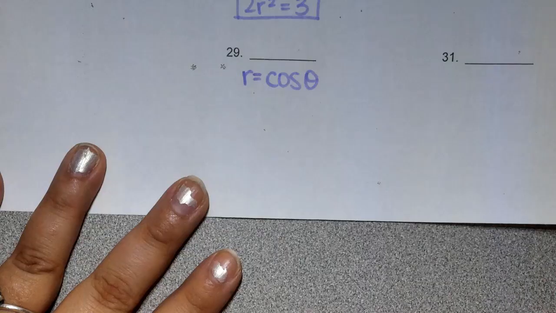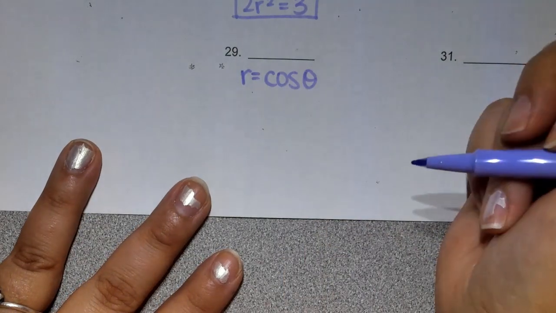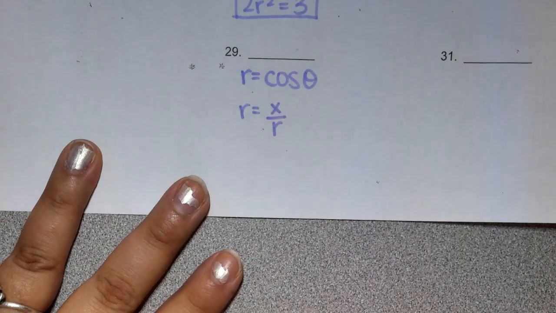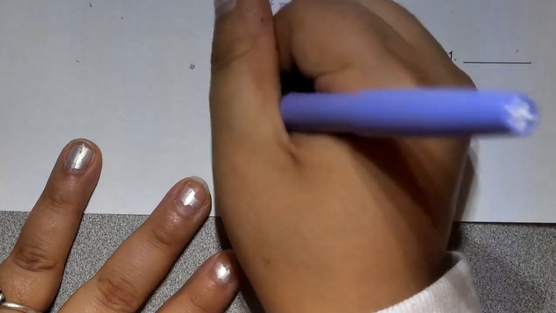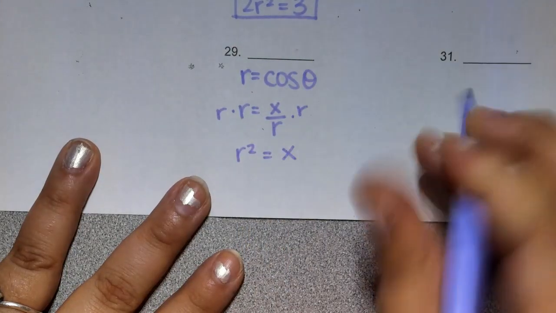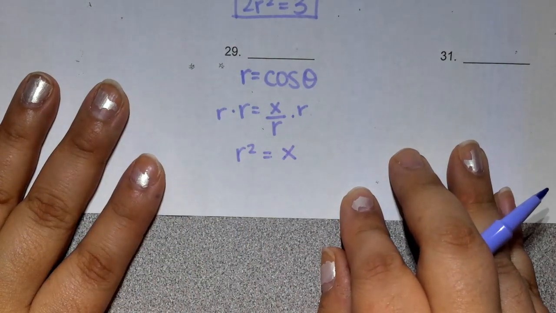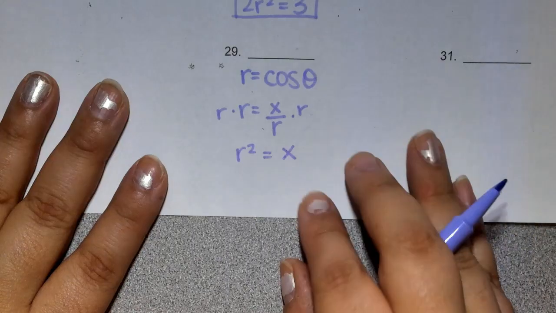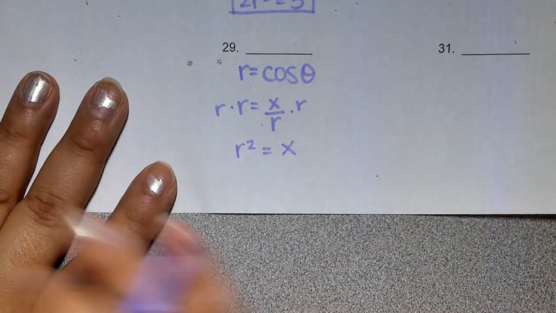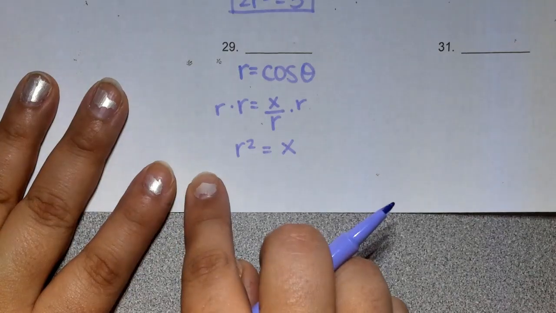So what would you do here on 29? Cosine is x over r. And I can multiply both sides by r. So I get r squared equals x. What do I want for my rectangular coordinates? Only x and y. Are we done? No. What do I do with r squared?